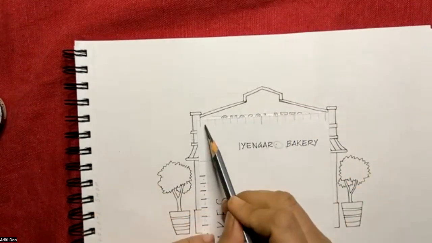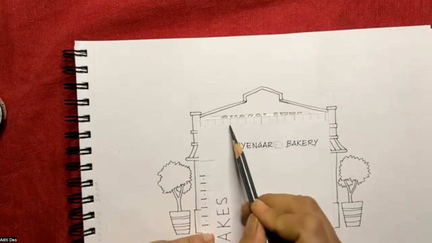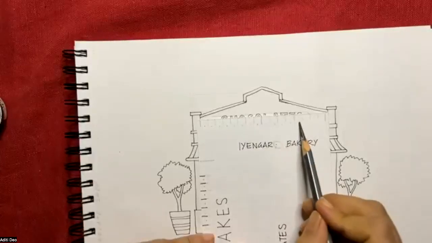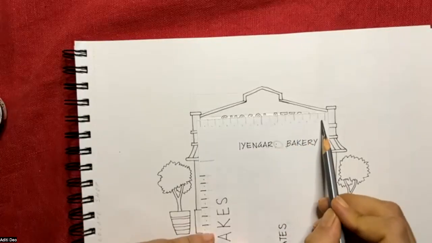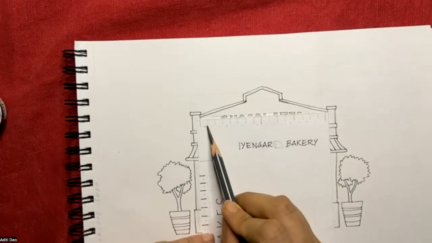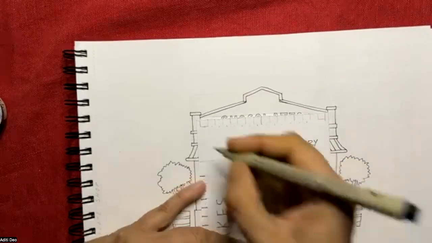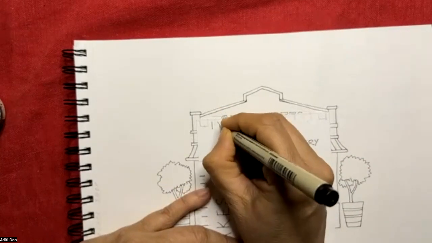How many spaces do we have? 1, 2, 3, 4, 5, 6, 7, 8, 9, 10, 11, 12, 13, 14, 15, 16. So if you leave one space from this side and one space from this side, you can write Iyengar Bakery here like that.